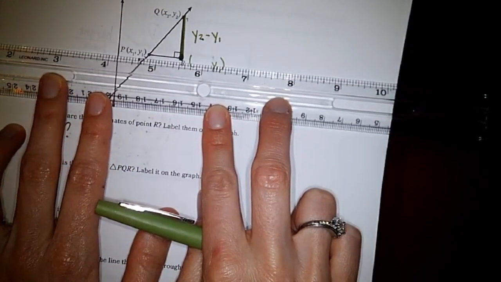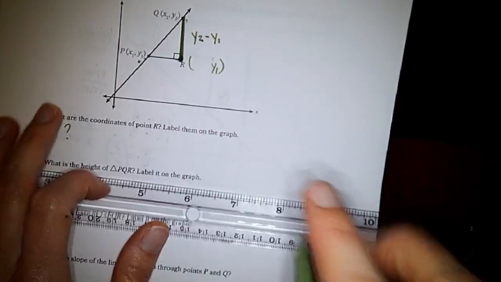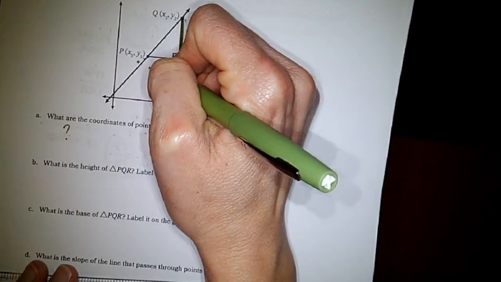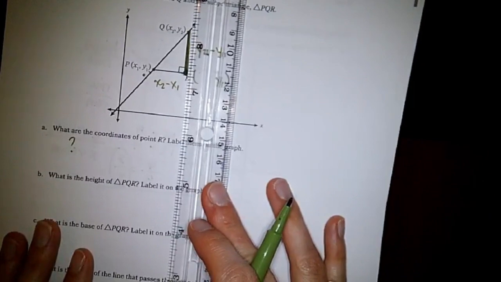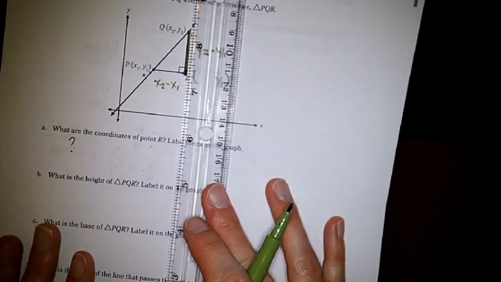Yes? Okay, what happens if we do the x? x2 minus x1. Where's our x going to be? The same as what? x1? It's the same as x1. x1's over here.